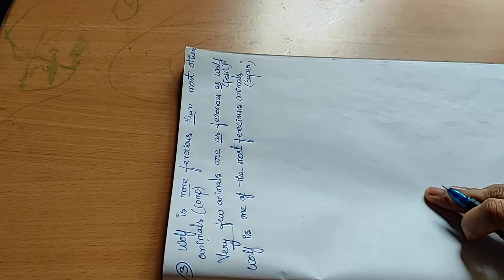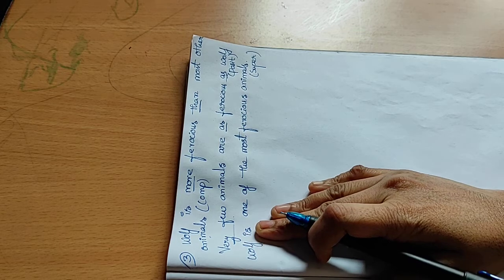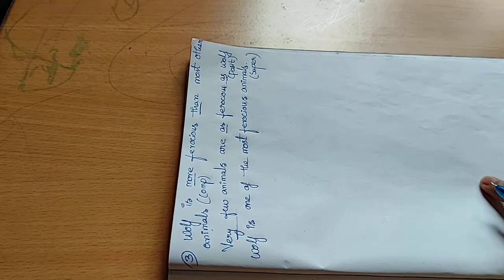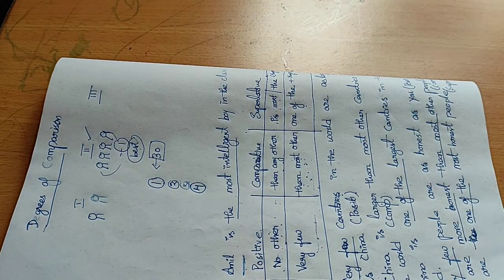Okay, these are the 3 examples I told. So don't get confused. You have to follow the order like this only. Then only you will get marks. Thank you.